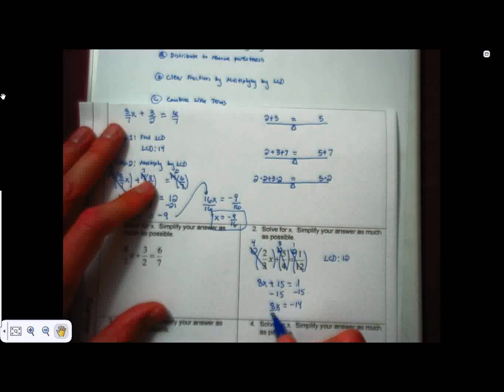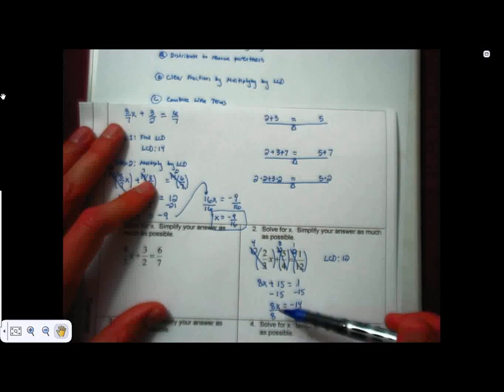Divide both sides by 8. And I'm left with x equals negative 14 over 8, but we can reduce that. So divide top and bottom by 2, and we're left with x equals negative 7 over 4.